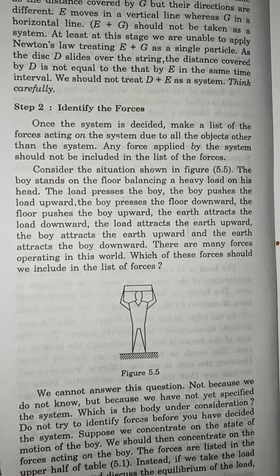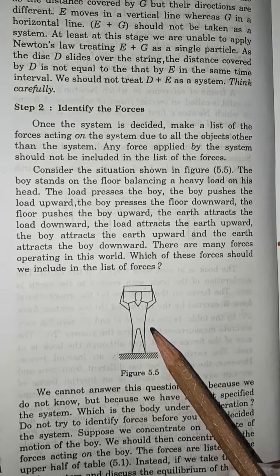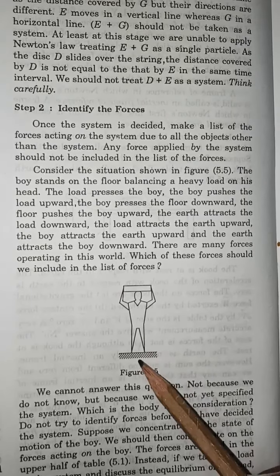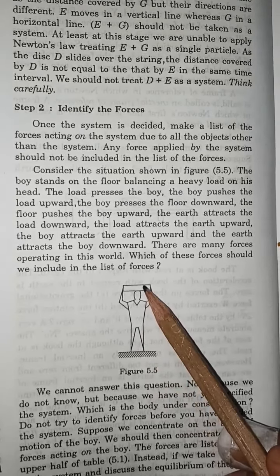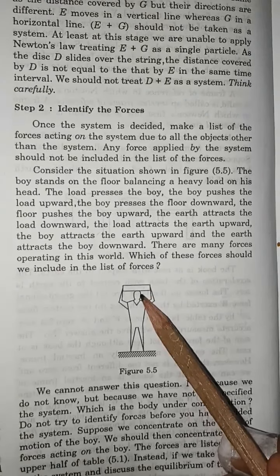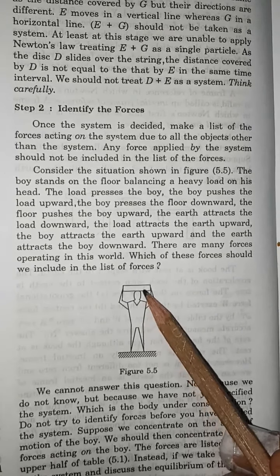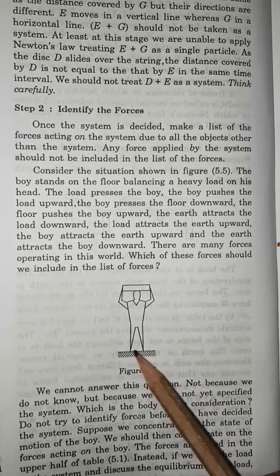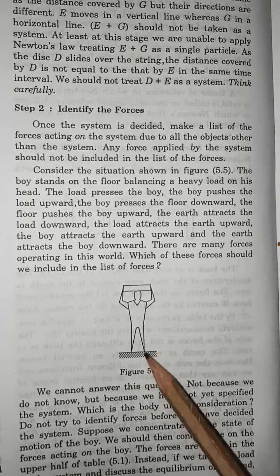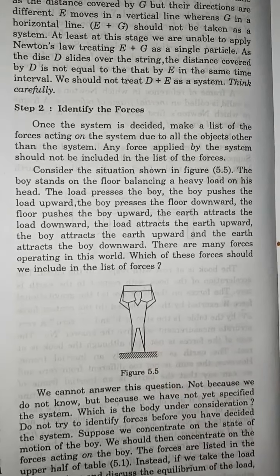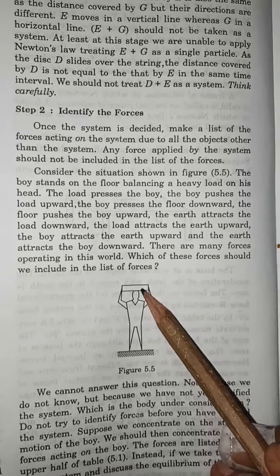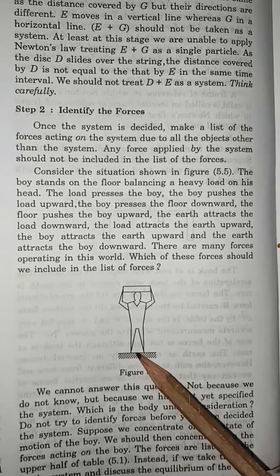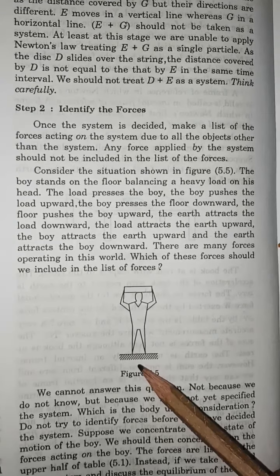So the man is experiencing force due to the earth, force due to the weight of this load, and force due to the friction between earth and man. So how many forces is the man experiencing? Three forces. One is due to this mass or weight, the second is due to the earth, and the third is due to the friction force. Is this clear or not?